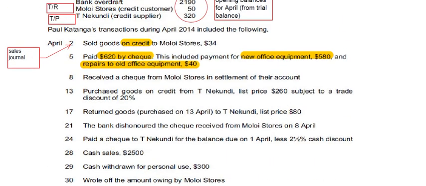On 13th, purchase goods on credit. So let's highlight purchased goods on credit. Oh, no, I missed one. On 8th, we received a check from Malui in settlement of their account. Now let's circle settlement of their account, and let's show a working beside it of how much this guy owes you.